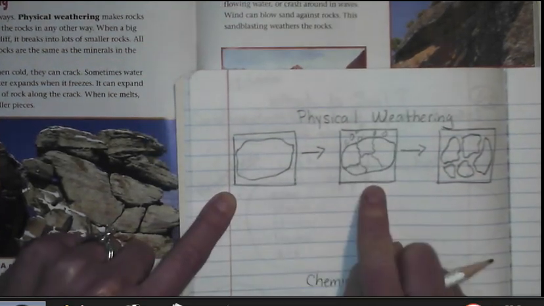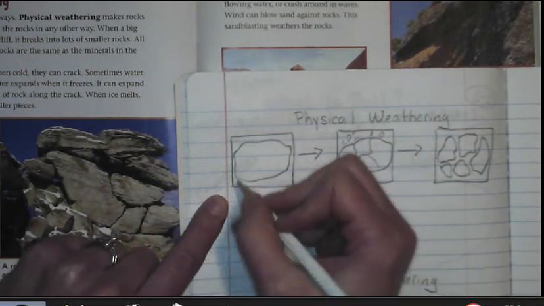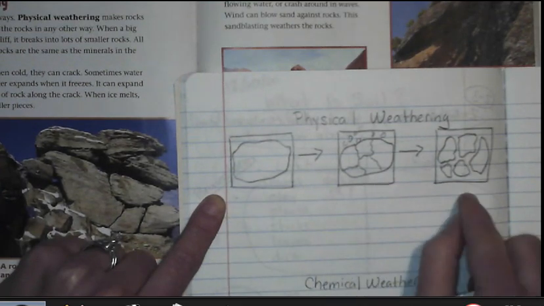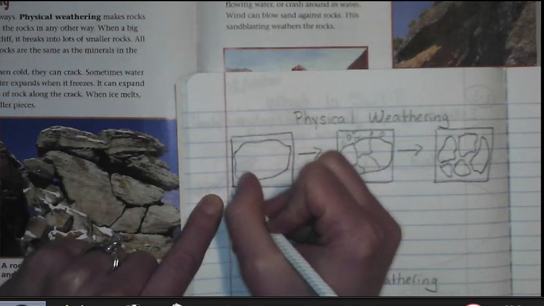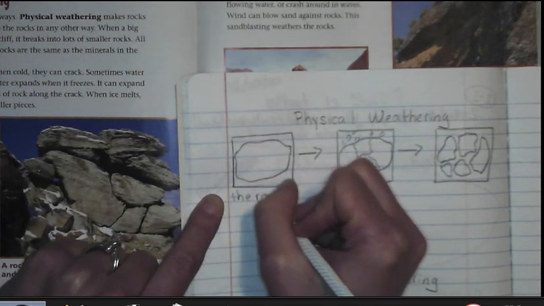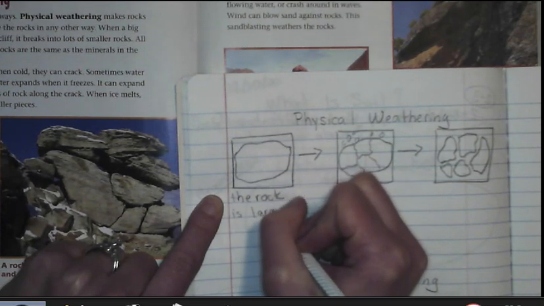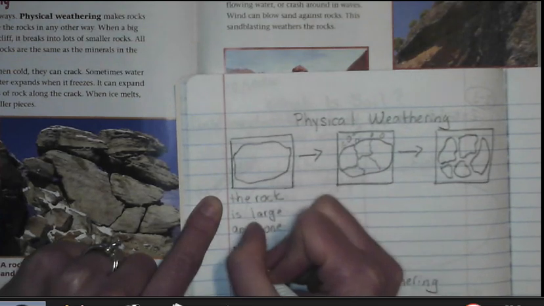So this is creating that flowchart for physical weathering. I might add some captions and some definitions or some details to show what's happening in each picture. So here, the rock is large and one whole piece.